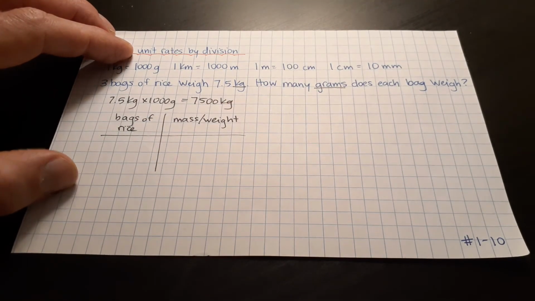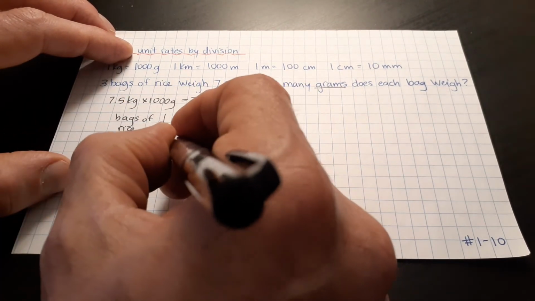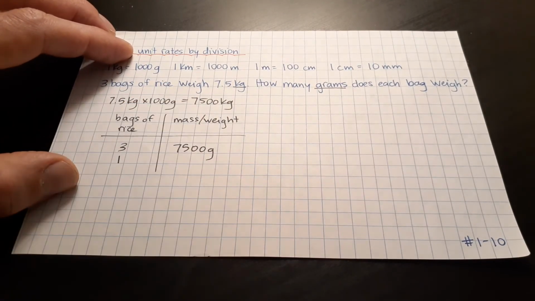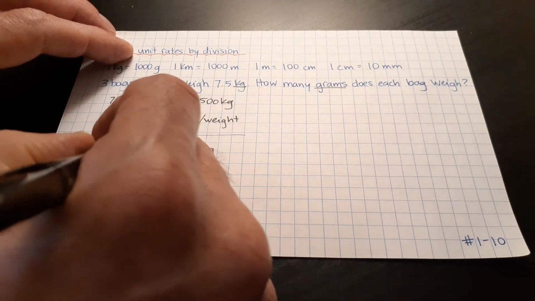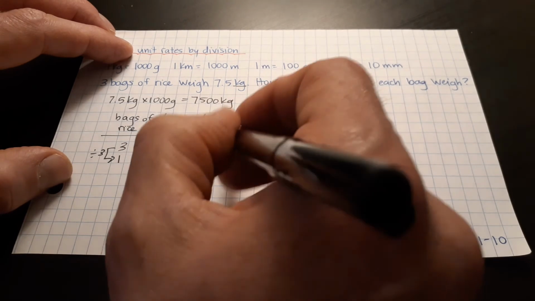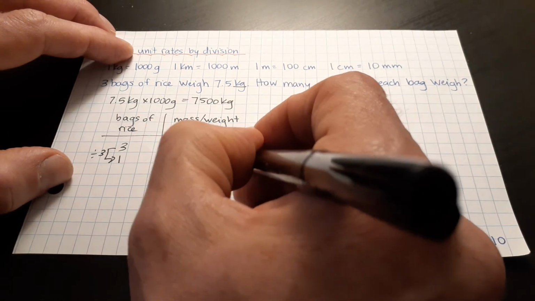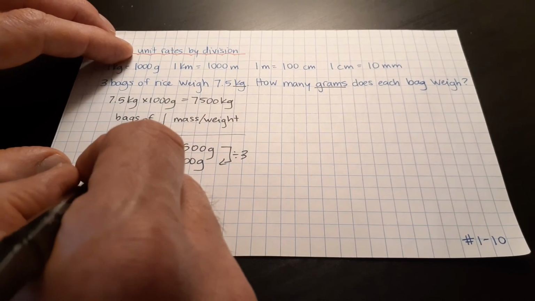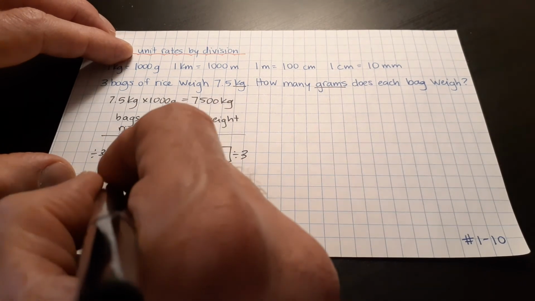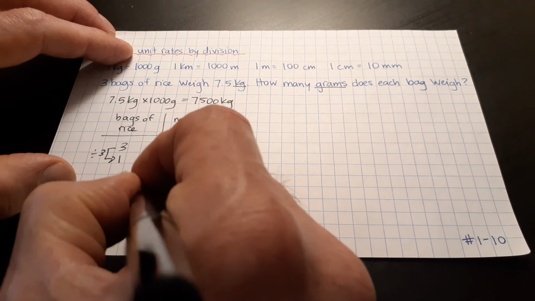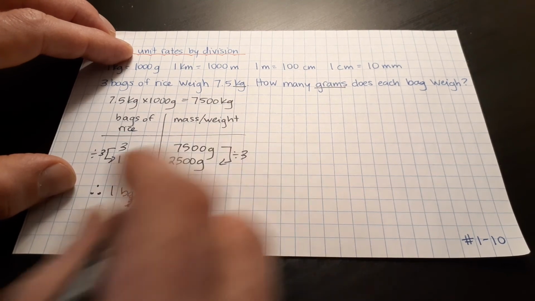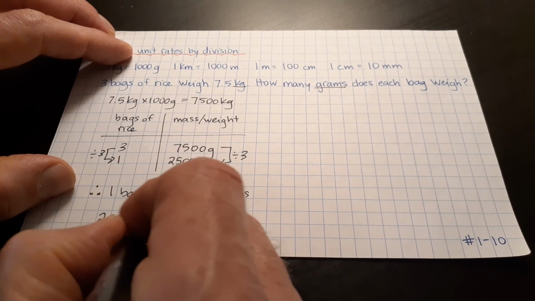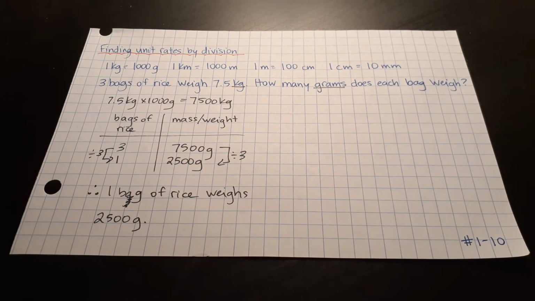Right, so here's my ratio table. 3 bags is 7,500 grams. If I want to go down to each bag, or 1 bag, then I need to divide by 3, which means I also need to divide 7,500 by 3. And when I do that, I get 2,500 grams. So then I use my trusty therefore symbol, the 3 dots. 1 bag of rice weighs 2,500 grams or 2.5 kilograms.